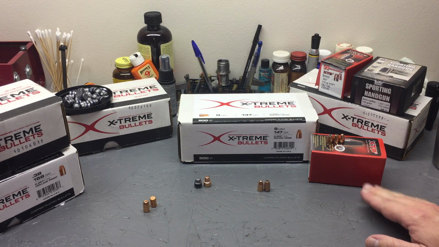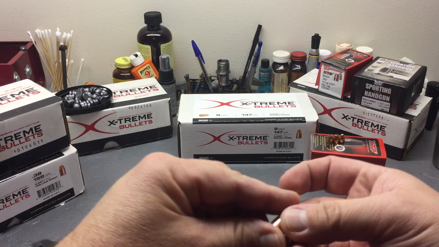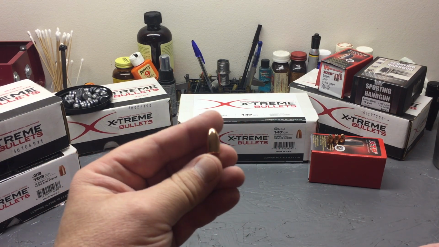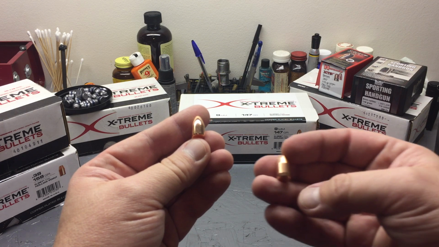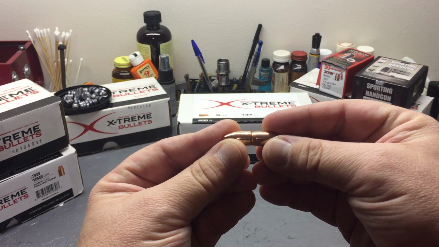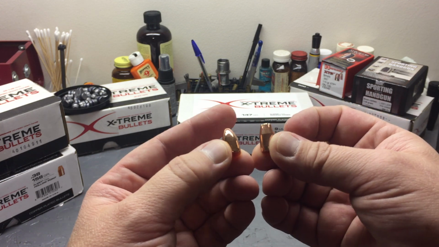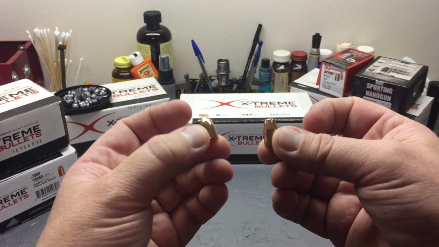All bullets are not created equal. Their design is different. If we look at the 147 grain, we look at the Extreme. It's your basic round nose, and we look at the Hornady. It's kind of got a boat tail. I love these bullets just because of that fact. So you're going to have a little bit more case capacity here than you will here.